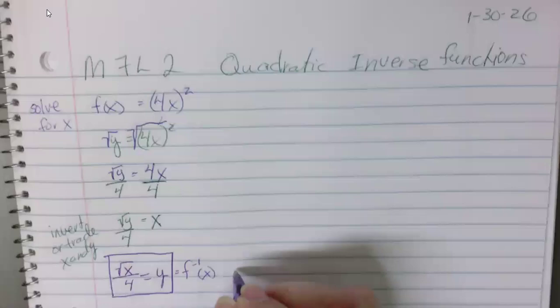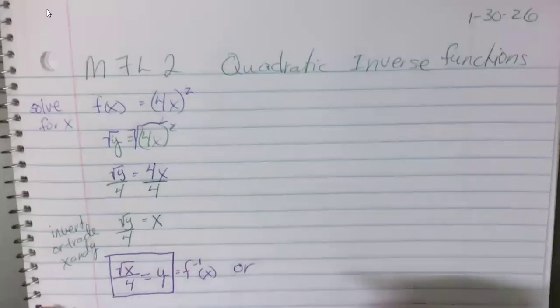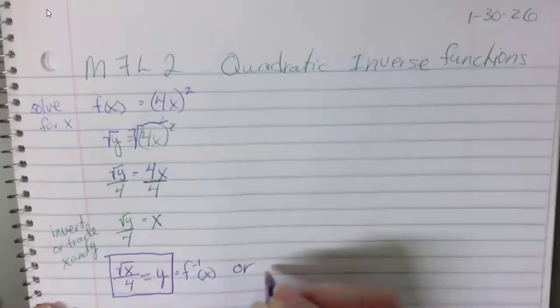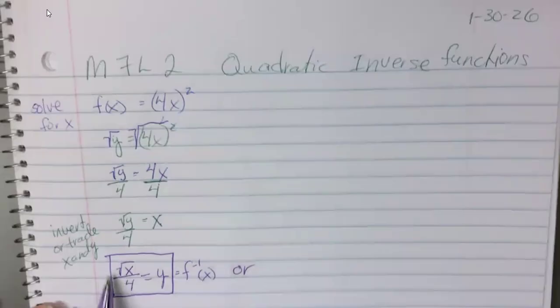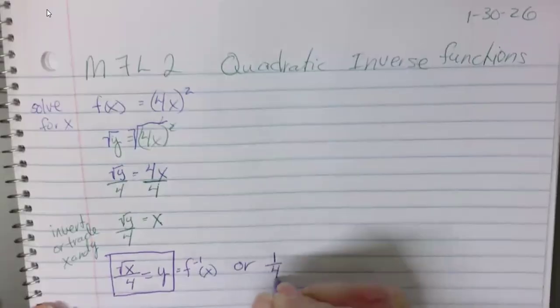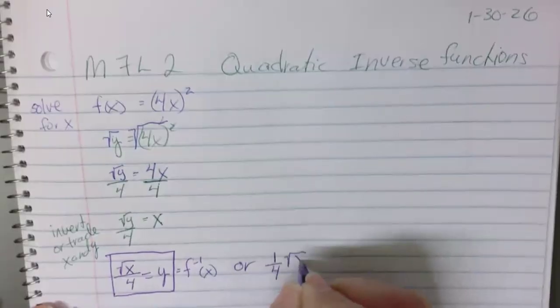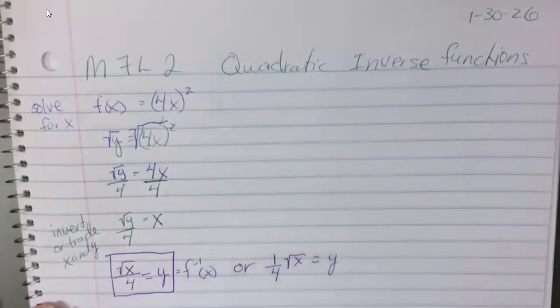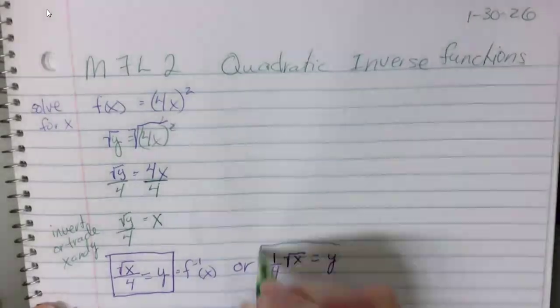I would like to comment that you can write that another way, so I want to make sure I show you in case it's ever on a multiple choice question written differently. Since we have 1 square root of x over 4, we could also write it as 1/4 square root of x equals y. Those are both the same thing. And then again, that would be our box.